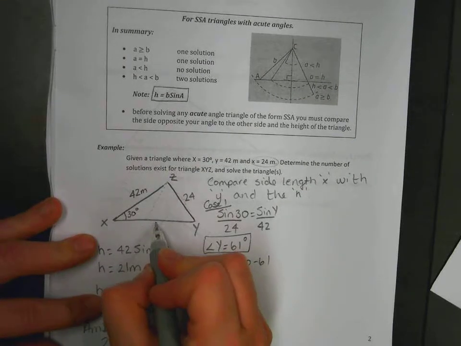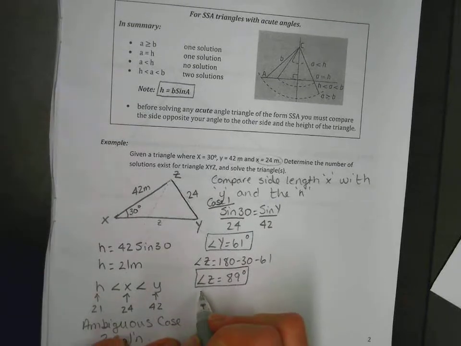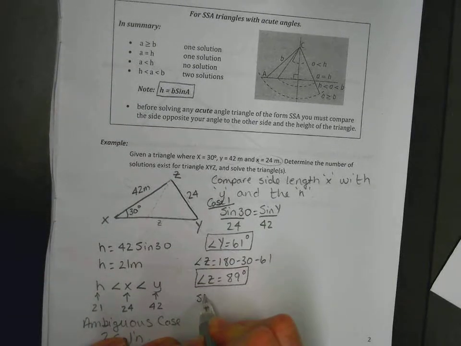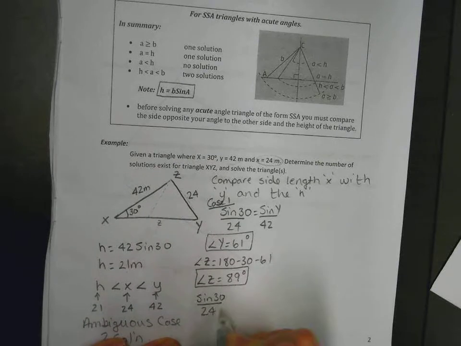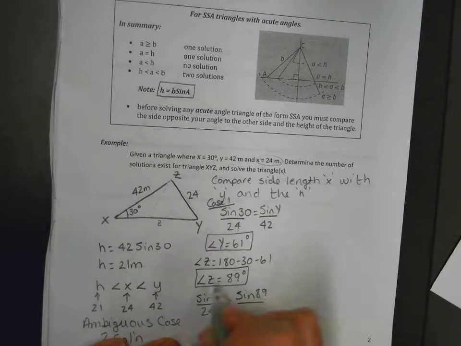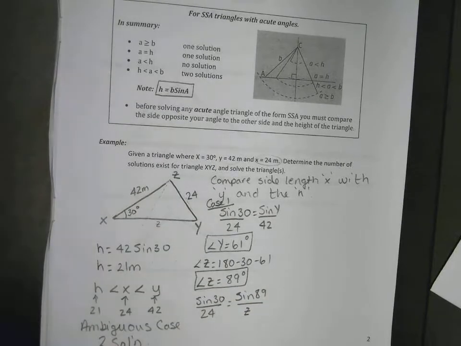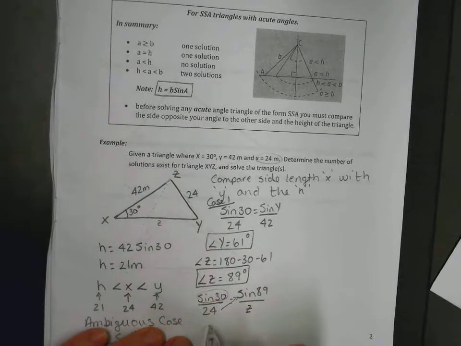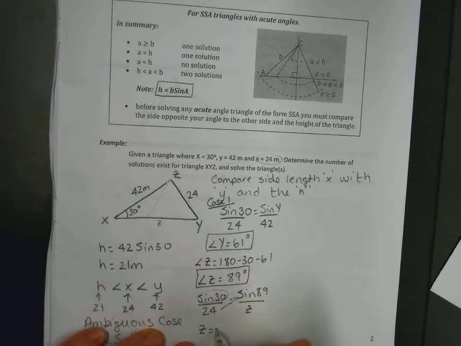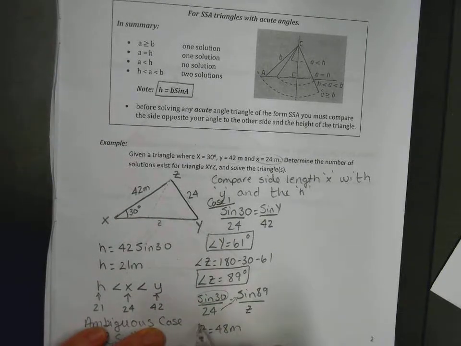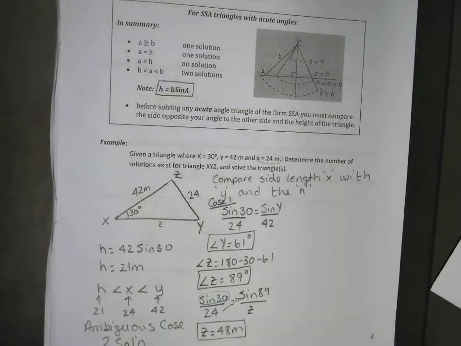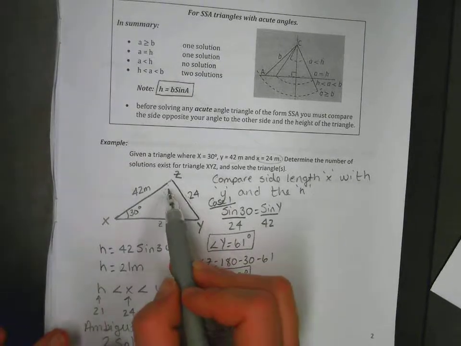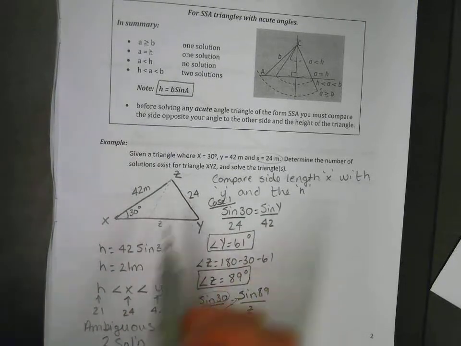And now I'm going to find this third side, Z. I'm going to set up the same ratio: sine of 30 over 24 equals sine of 89, my angle Z, over Z. So I'm going to cross multiply and divide, and I get a Z value of 48 meters. Okay, so these would be the answers to case 1. These are the answers to this triangle that I just created.